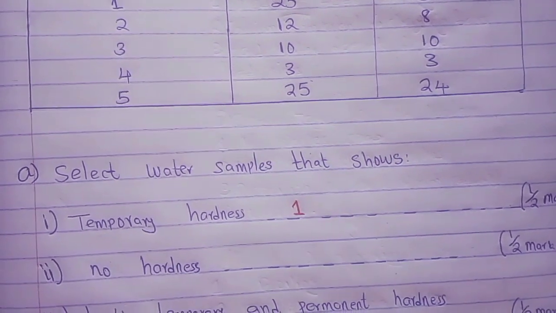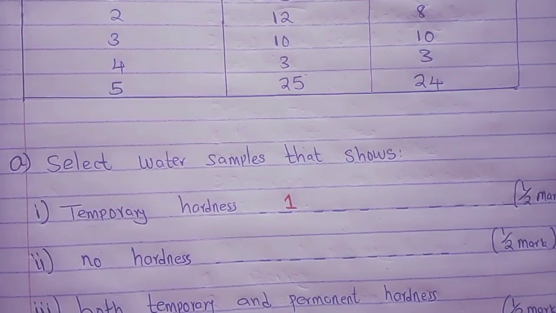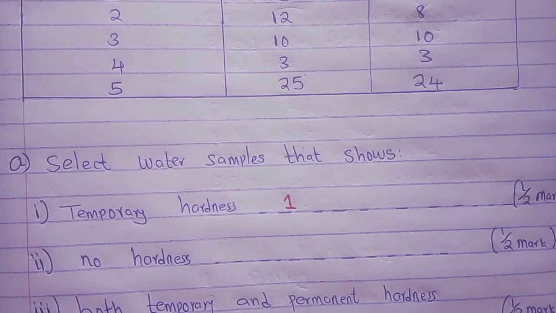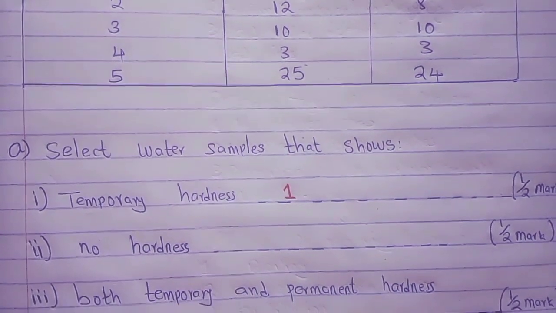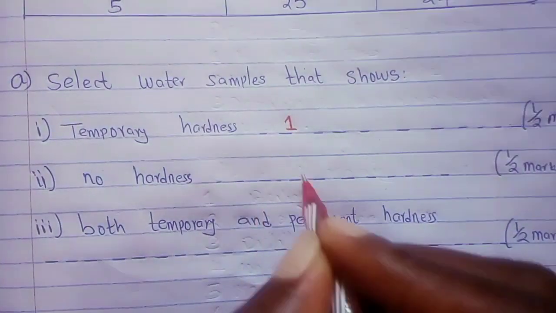No hardness. In other words, there was no difference between before boiling and after boiling because there's no hardness. When you look at number 3, we have 10, 10. Number 4, we have 3, 3. That means we choose number 4 because it requires little soap to lather. So we are saying this is number 4.